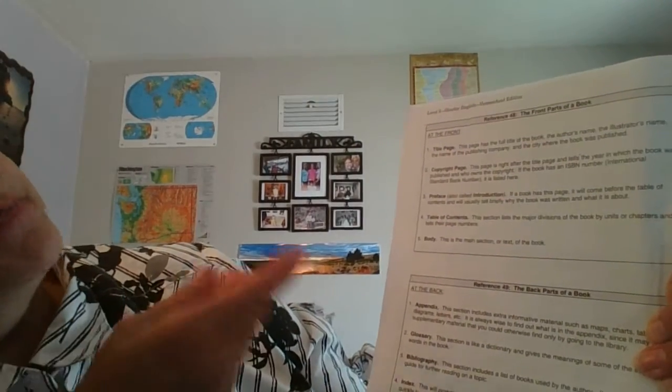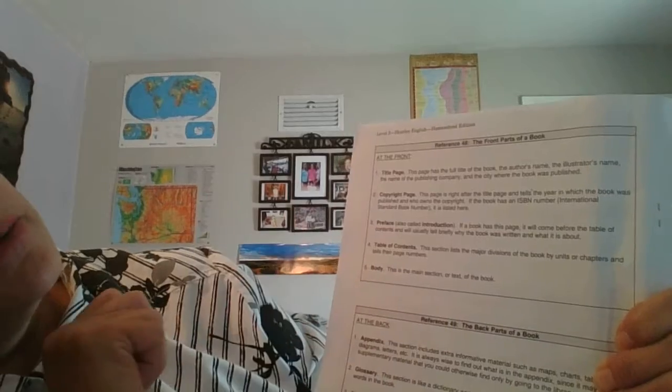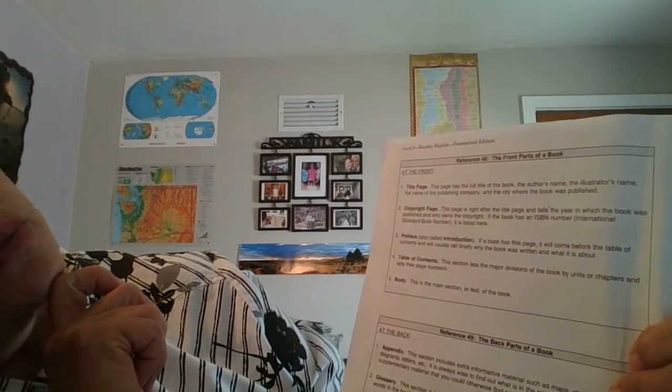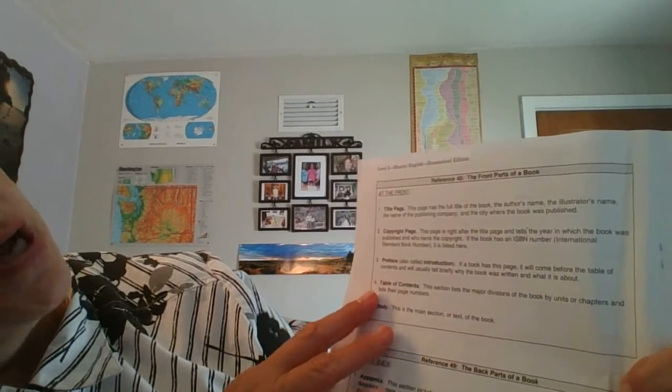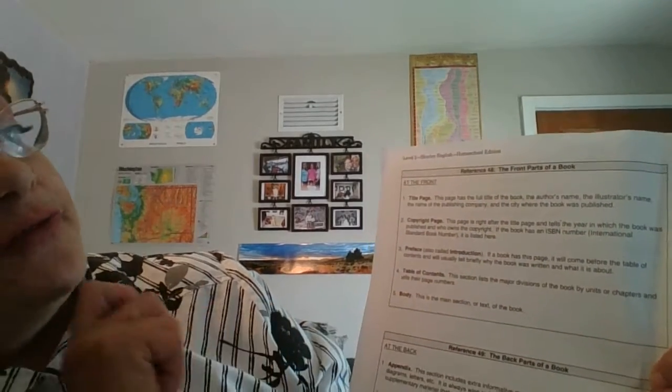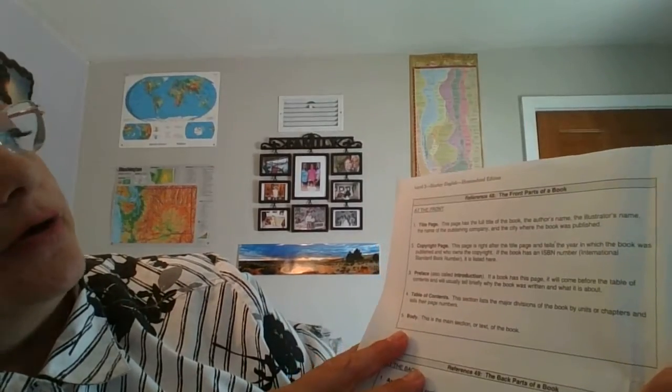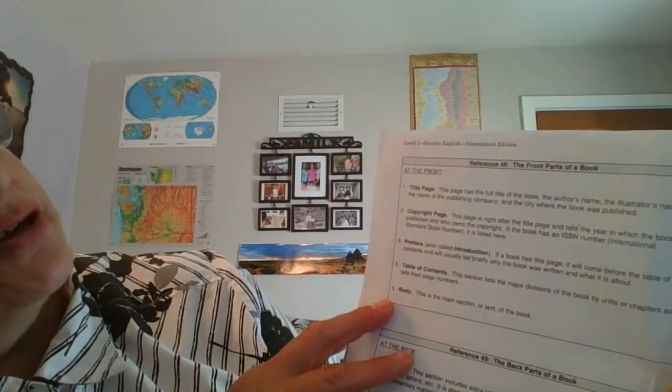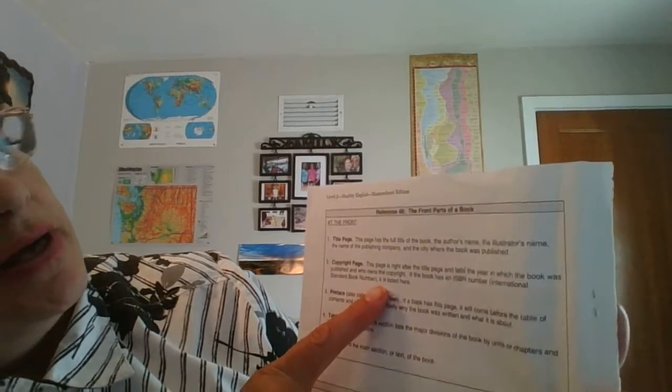Number 2, it says copyright page. This page is right after the title page and tells the year in which the book was published and who owns the copyright. If the book has an ISBN number, International Standard Book Number, it is also listed here.